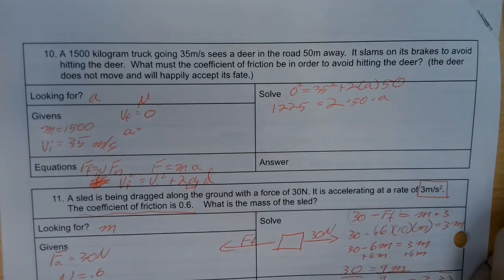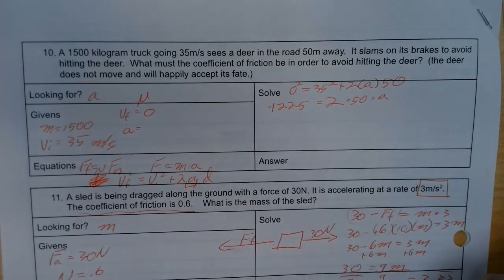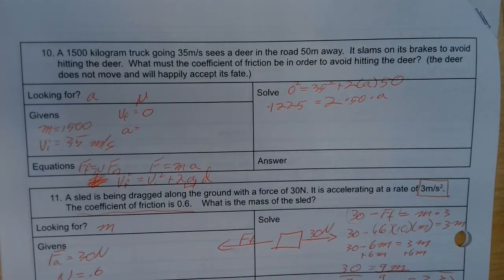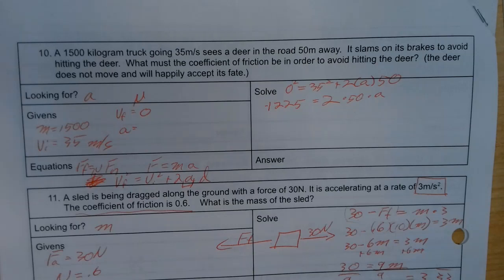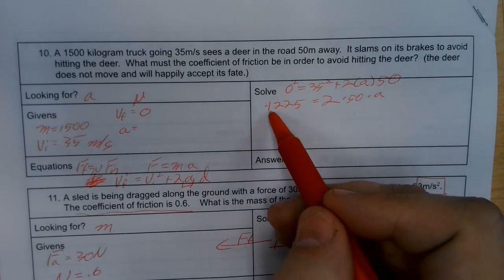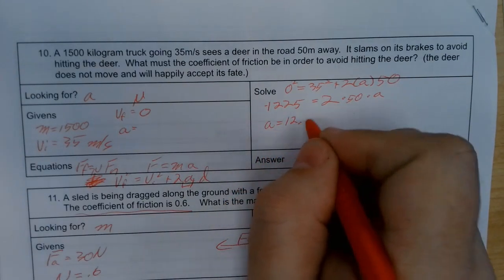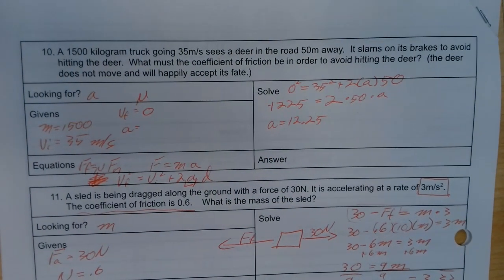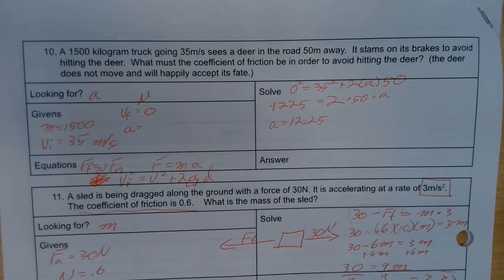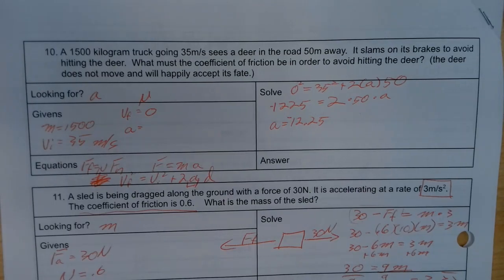You might notice that this is going to be negative, which makes our acceleration negative, which makes sense. But for a problem like this, it's not something we need to worry about over much. This mostly just tells us what direction things are happening in. So 2 times 50 is 100. This divided by 100 is going to be 12.25. All right, so we need a minimum acceleration of negative 12.25. Okay, so what amount of force has that got to do?